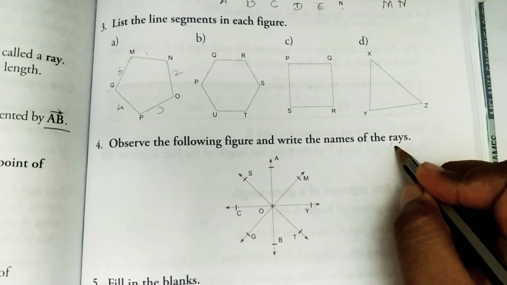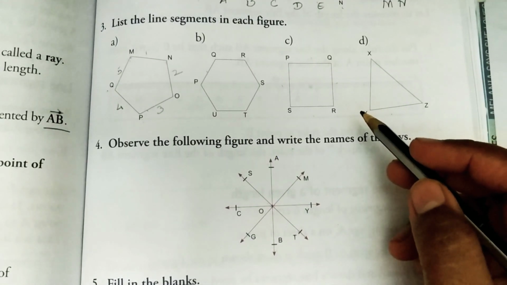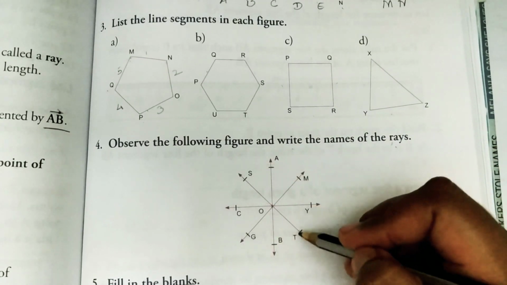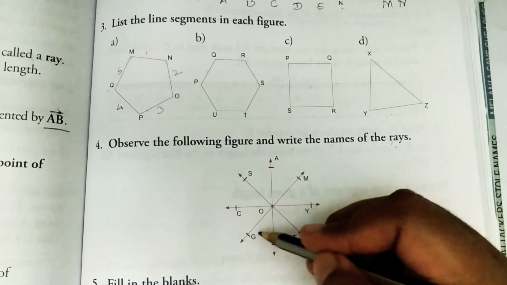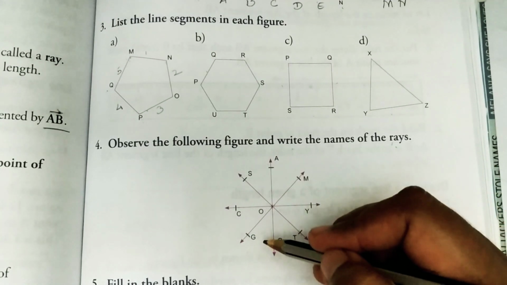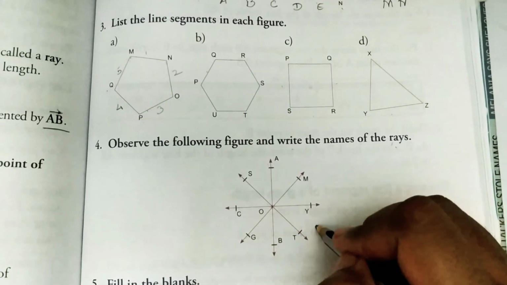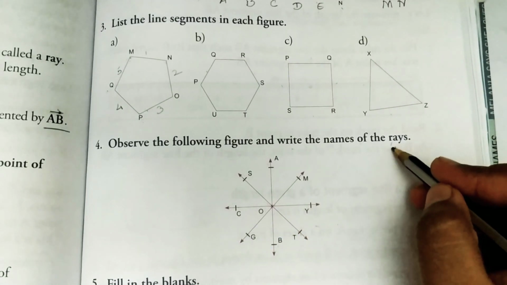Now if they tell you to write down all the lines, then what will you write? You'll write ST, AB, MG, YO. So all these will be the lines. Similarly, you have to do it and note it in your notebook. Write all the rays.